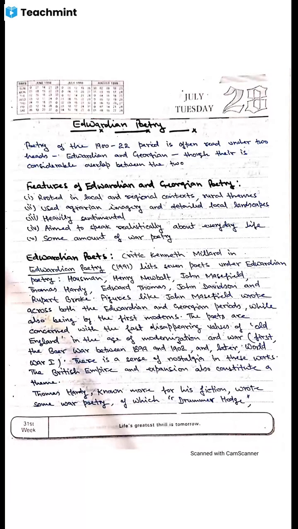When I talk about Edwardian poetry, the period is 1900 to 1922, and it is said to come under two heads, Edwardian and Georgian. Which poetry? The poetry written from 1900 to 1922 comes under two heads, Edwardian and Georgian. Though there is considerable overlap between the two.